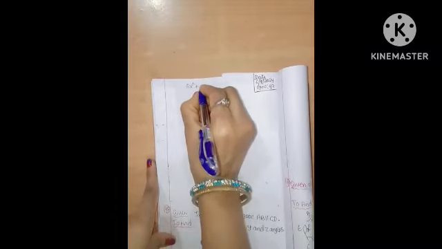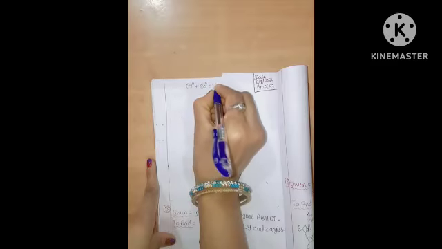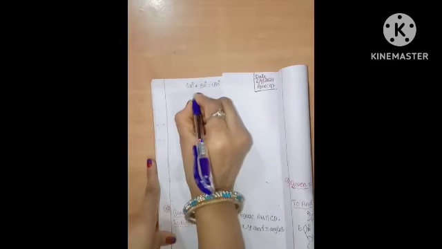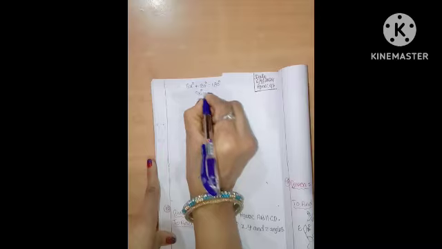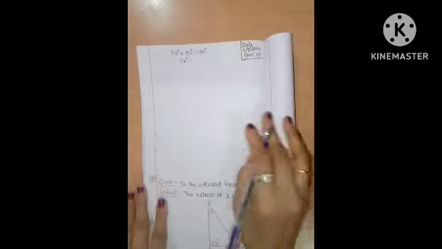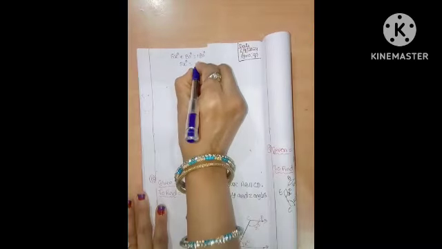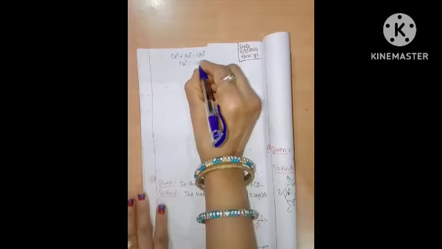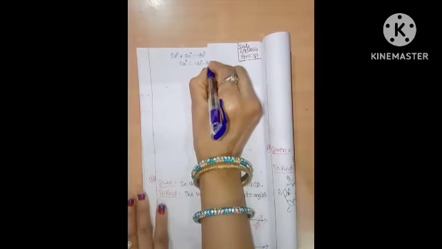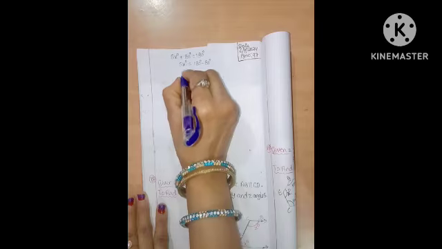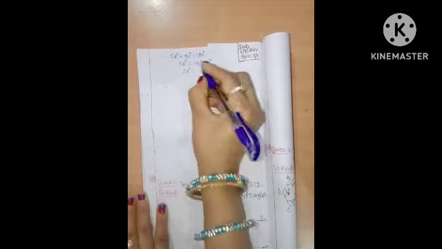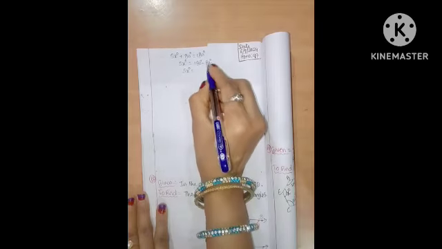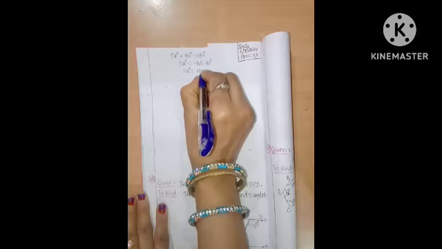Plus 80 degrees before the equal sign becomes minus 80 degrees after it. So 5x degrees is equal to 180 degrees minus 80 degrees, which is 100 degrees.